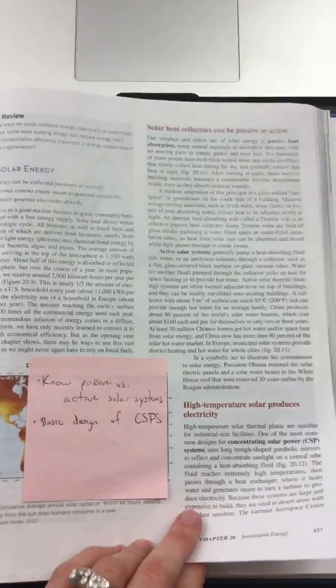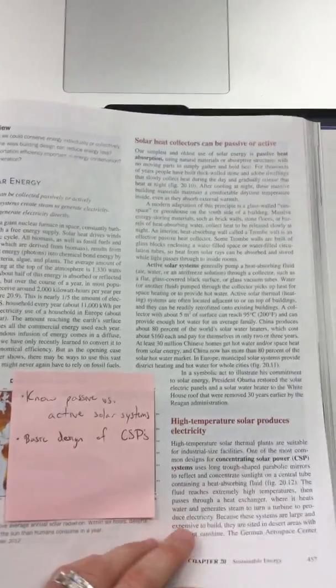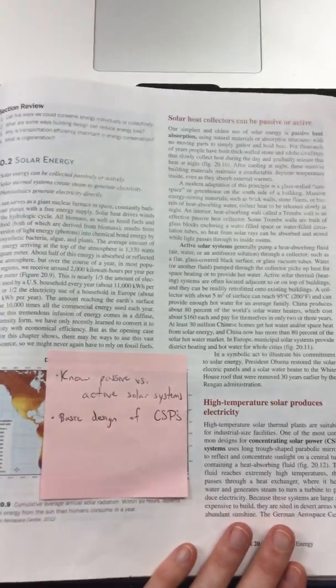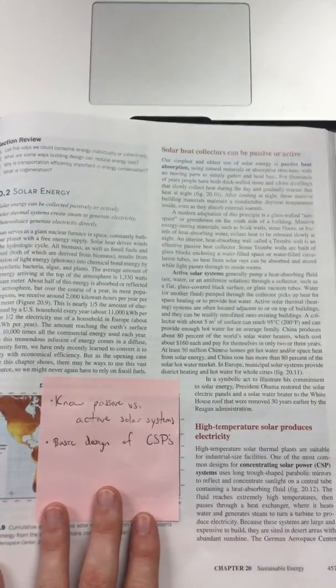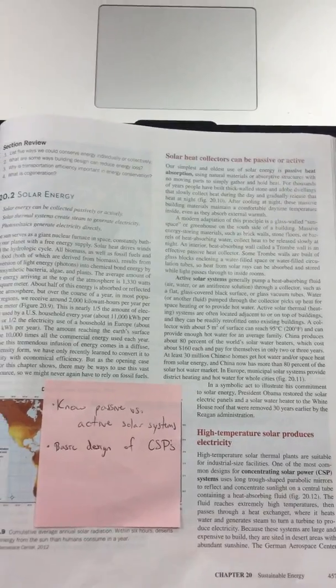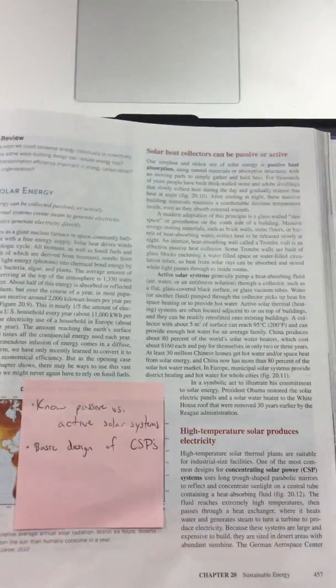Thanks. Solar energy. This is exactly what it sounds like. It's energy from the sun. So there are two basic systems for solar energy. There's active and passive solar systems. Passive heat absorption or passive solar systems don't have any moving parts. Active solar systems have moving parts.